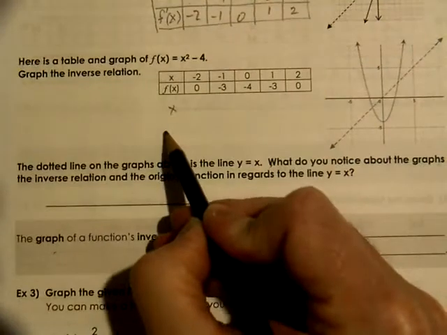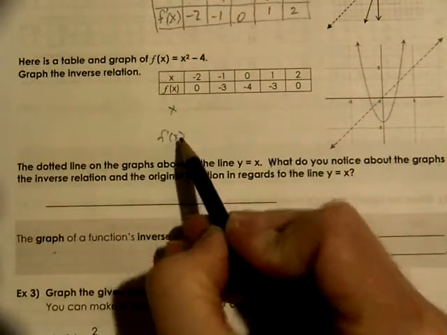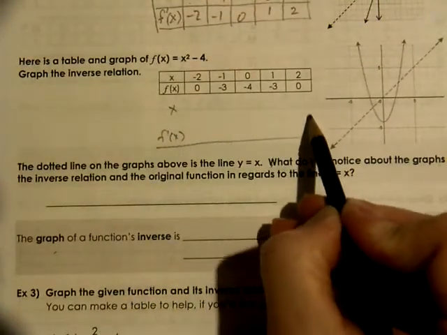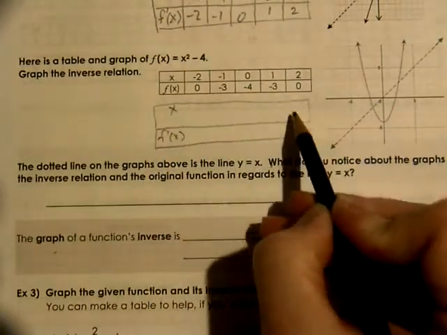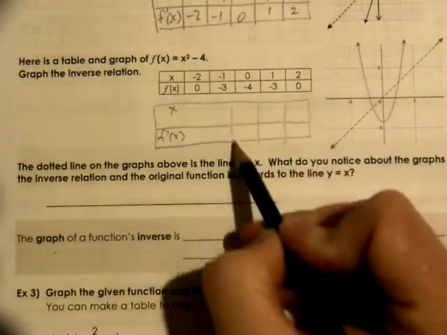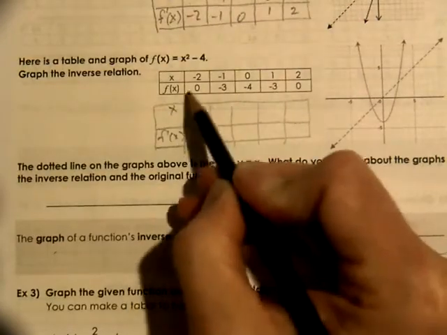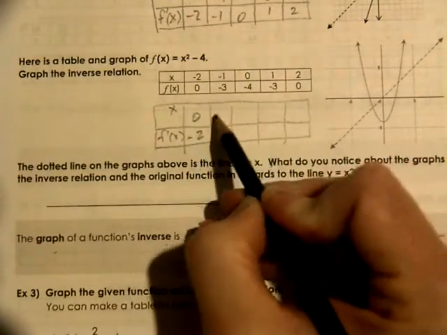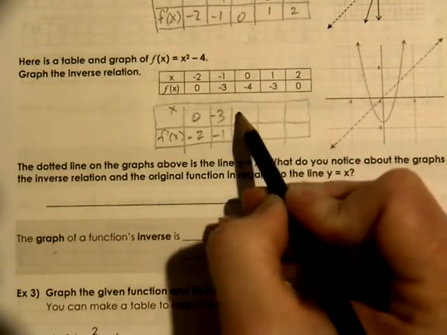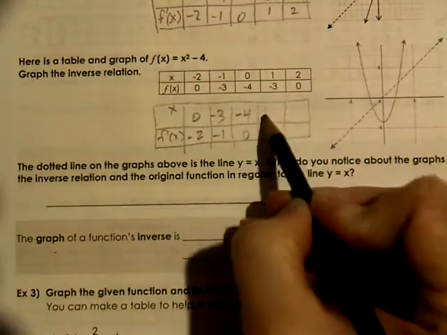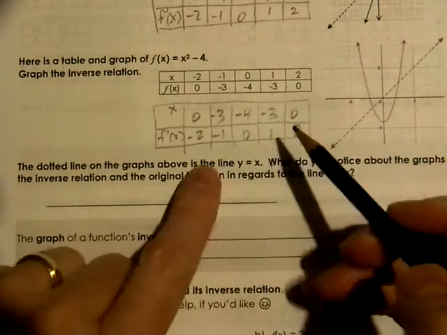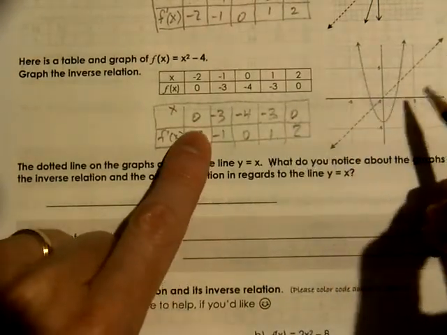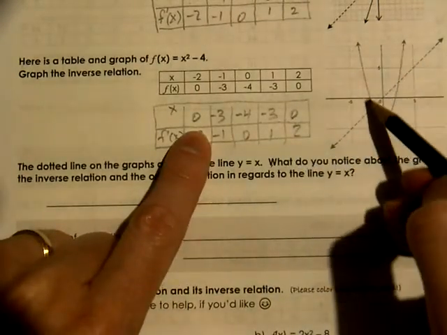Here we have our x, f prime of x. Making a table. So we switch our x and the y. We graph those out. Look what's going to happen. Here we have a parabola.